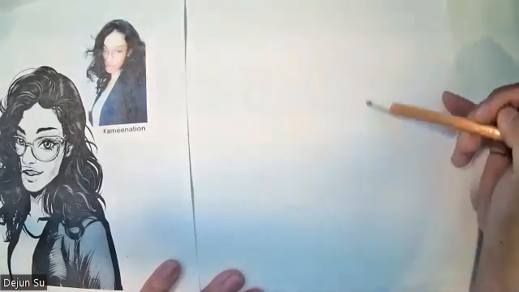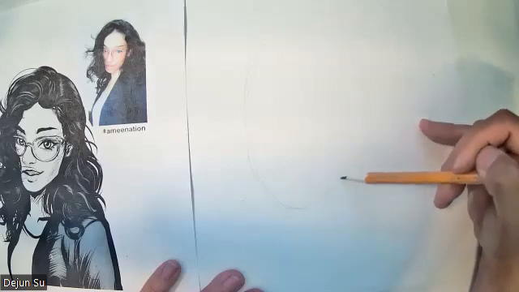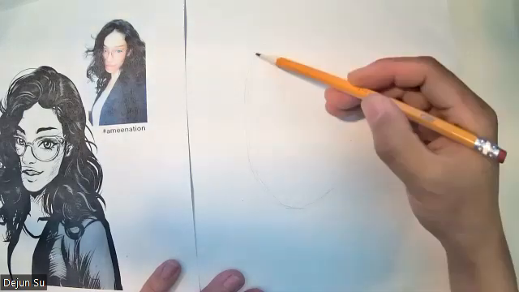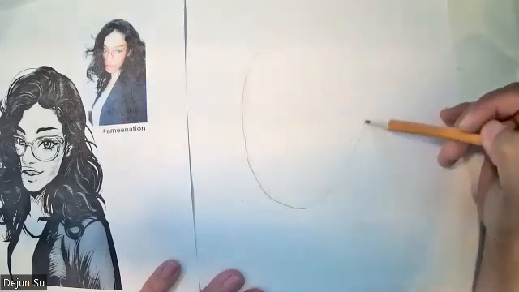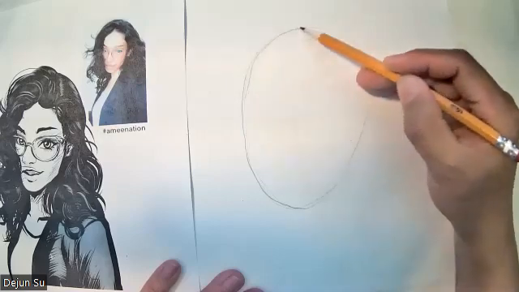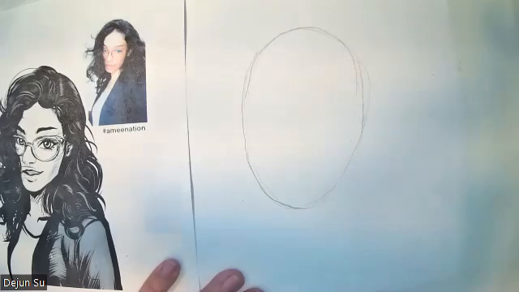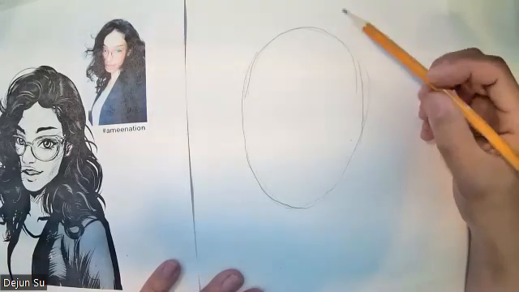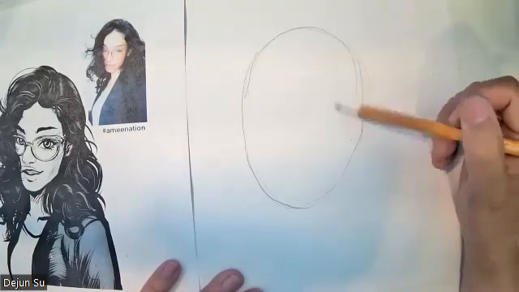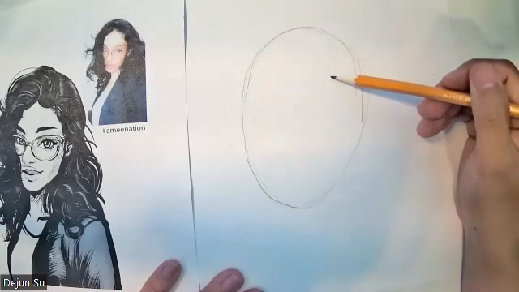Okay, so first we can draw an oval like this. You can draw the oval lightly, but I draw a little bit darker so you can see. Every time we draw a person, we draw an oval for the head.